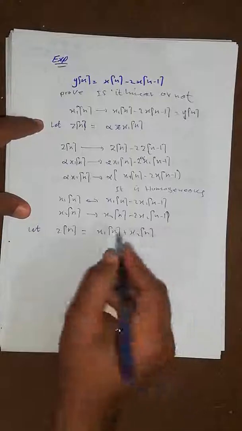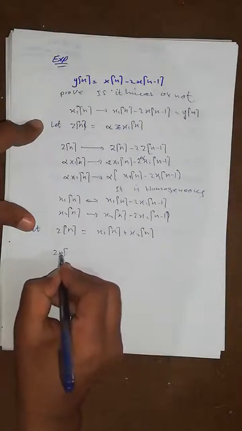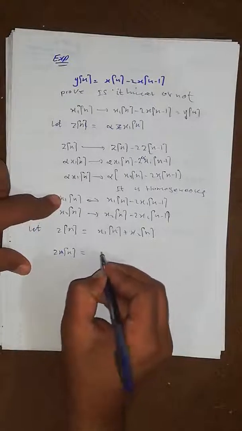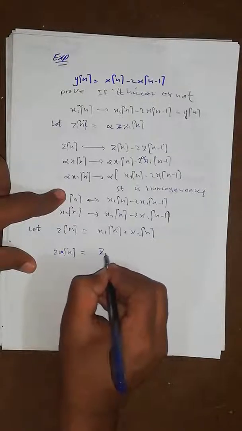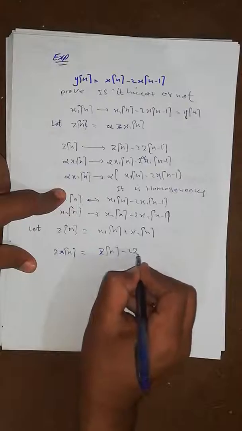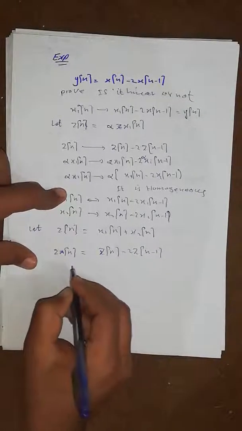We will pass the sum of two inputs. It will give z of n minus 2 z of n minus 1. Put the value of z of n.